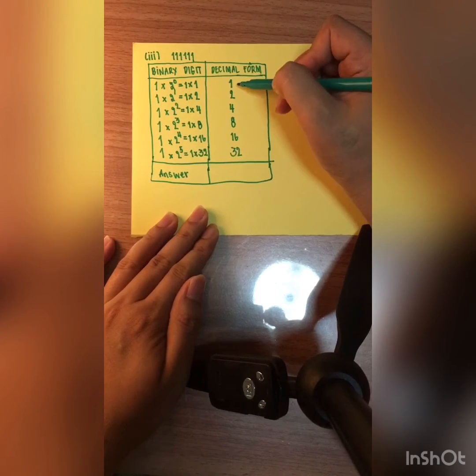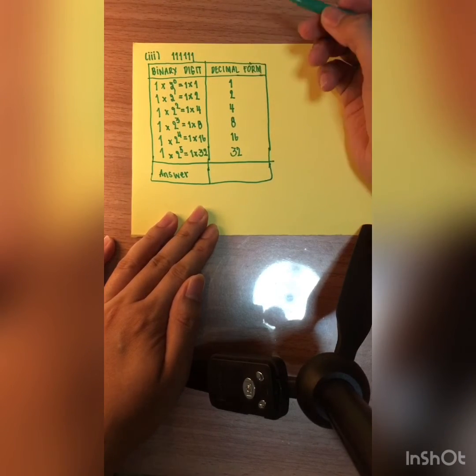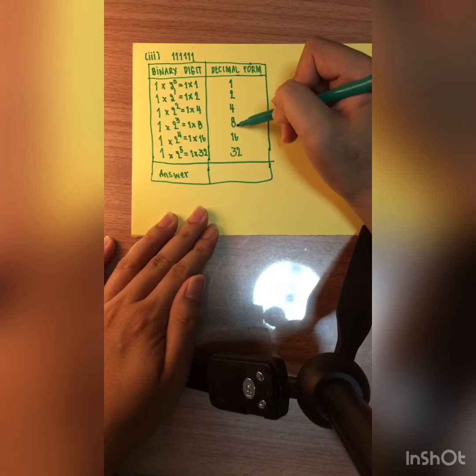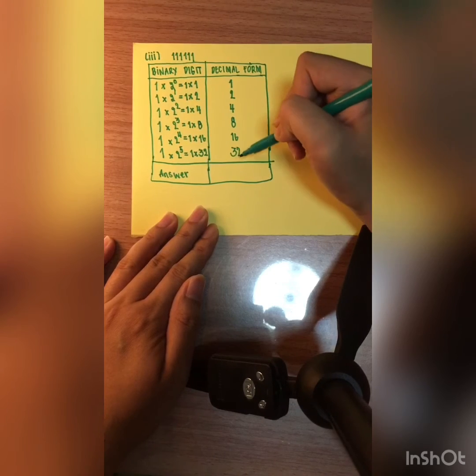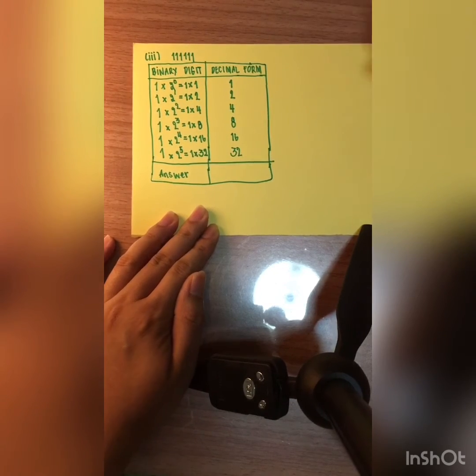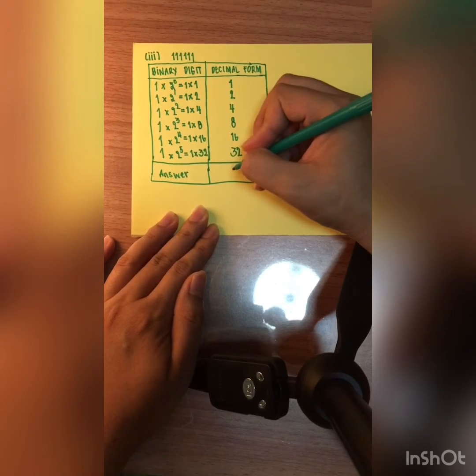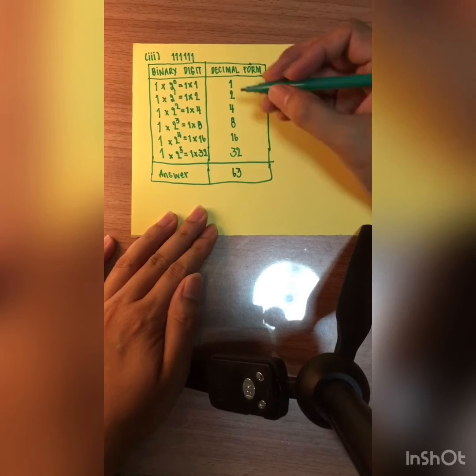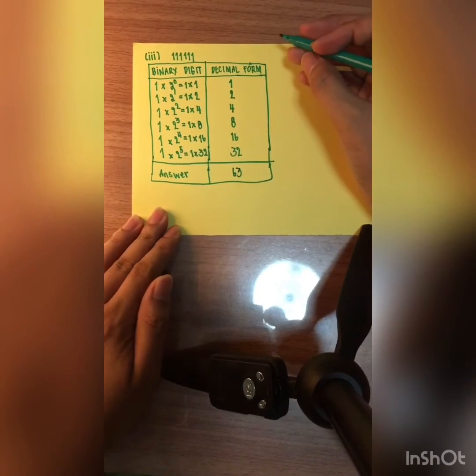So 1 plus 2 is 3, 3 plus 4, and then plus 8 plus 16 plus 32. You will come up with 63. That's the answer for our example number 3.